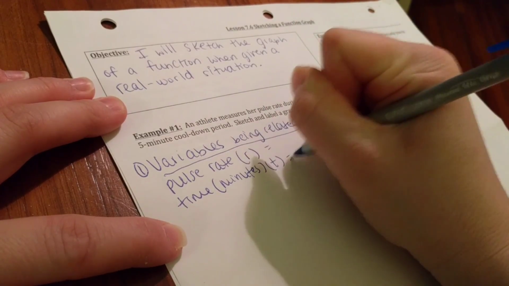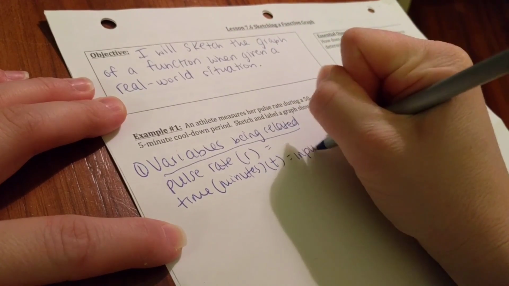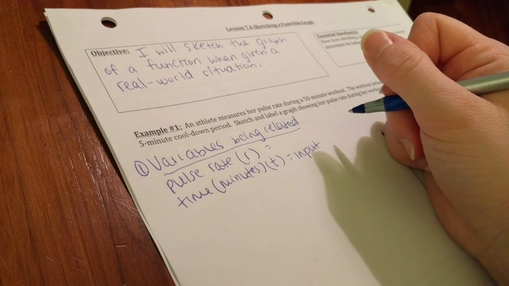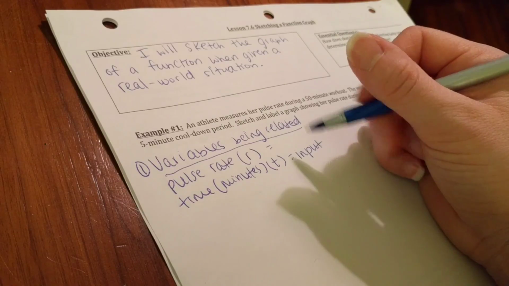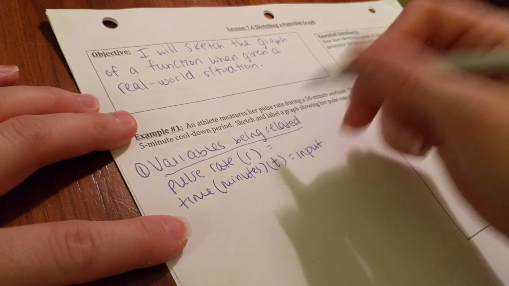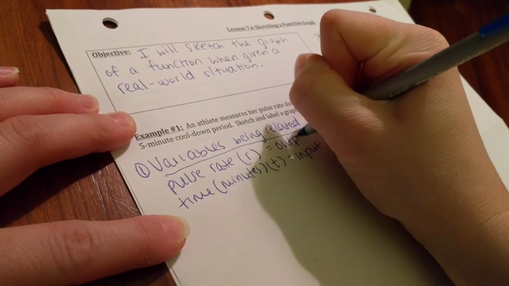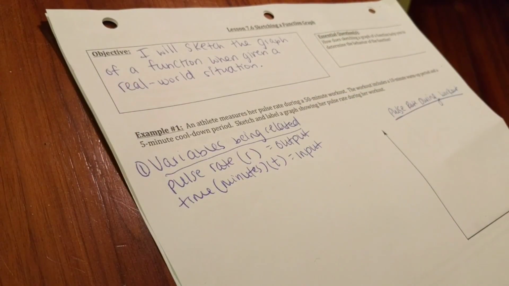Okay. Remember, time is your input. Because time passes, right, the input is like the cause, the output is the effect. Because time passes, your pulse rate is changing. So we have our input and our output now.